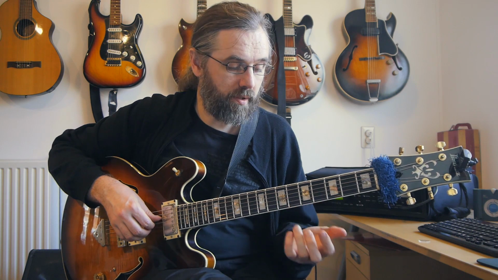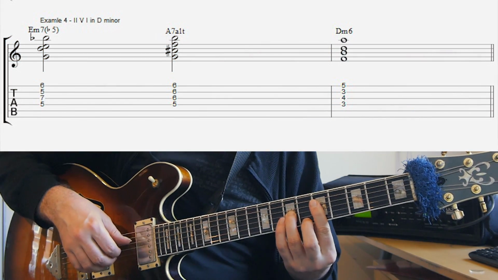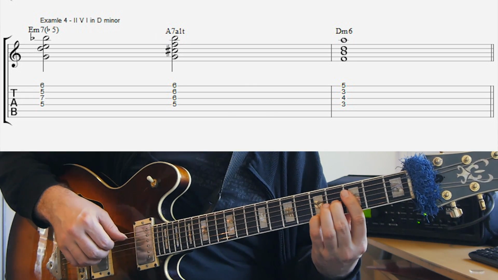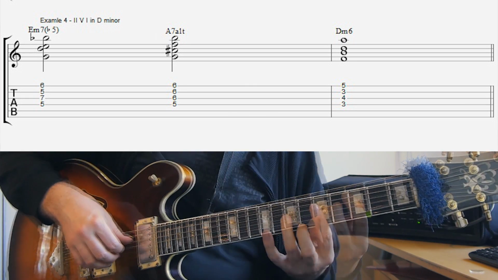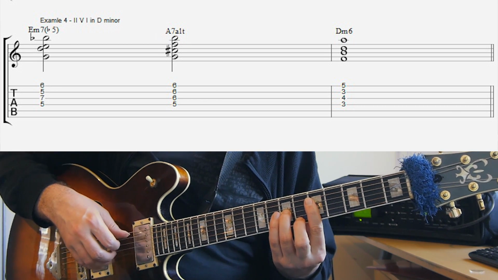Just to cover this in another example, let's take a minor 2-5-1. So this cadence is 2-5-1 in the key of D minor, and that would be this. So the E minor 7 flat 5 is of course just an E minor 7 flat 5 or G minor 6 voicing.